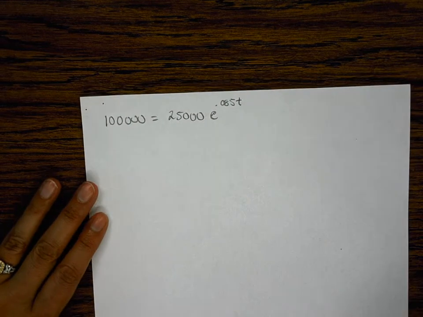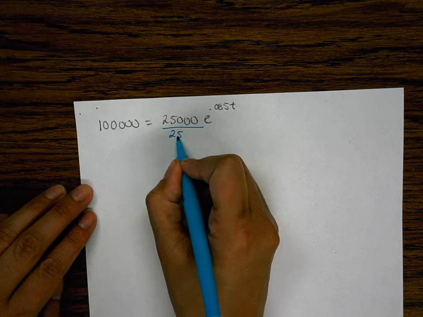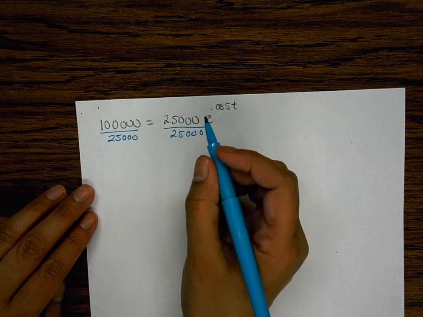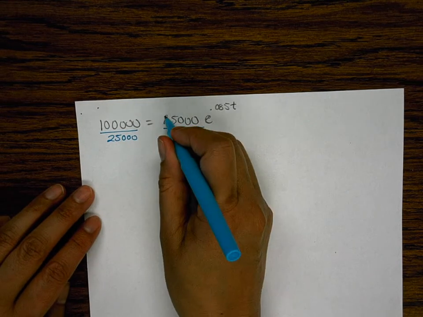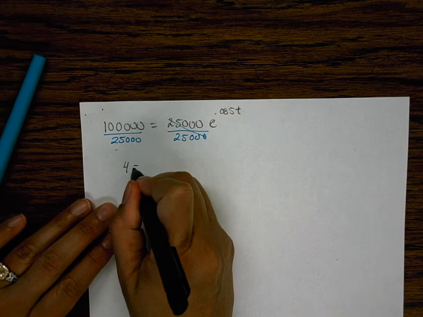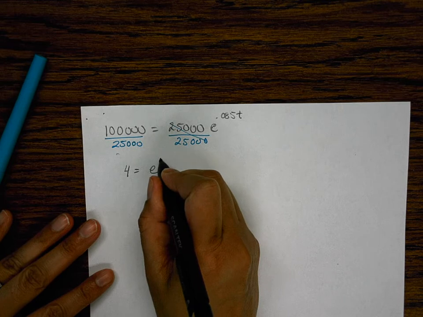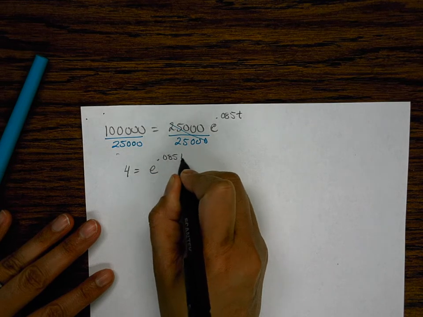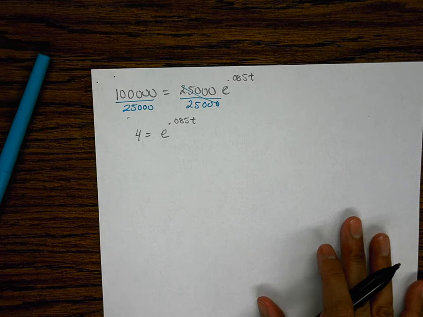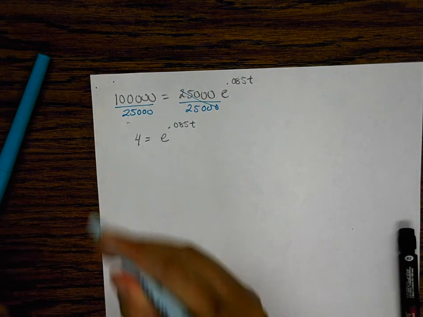Okay, I'm going to first divide both sides by the 25,000. If you divide 100,000 by 25,000, you end up with 4, which makes sense because you want to know how long it takes to quadruple. That's where the 4 is coming from. e raised to the 0.085t. Now you can change to logarithmic form or take the ln of both sides, which is the same as taking the log of both sides.